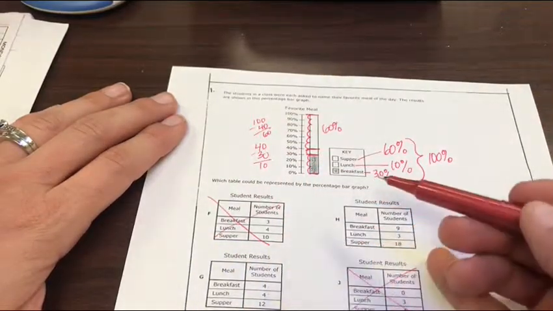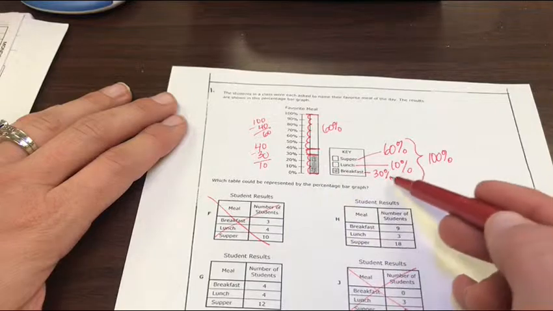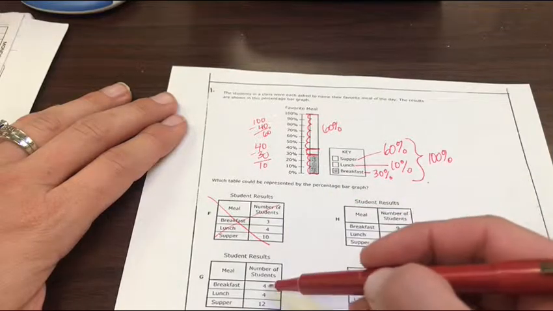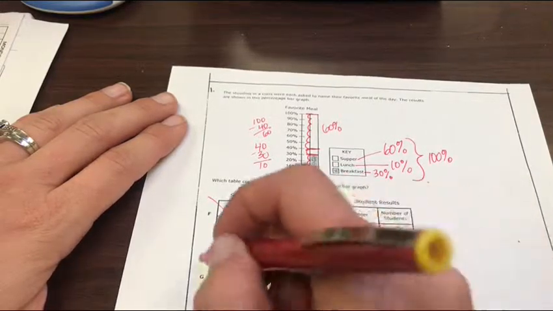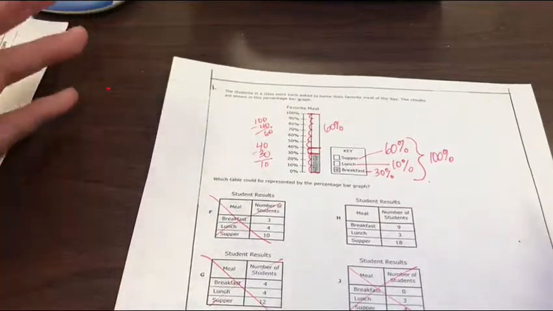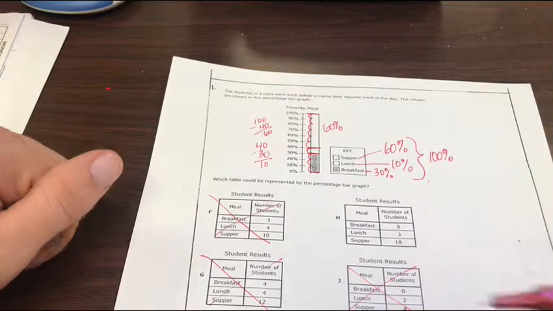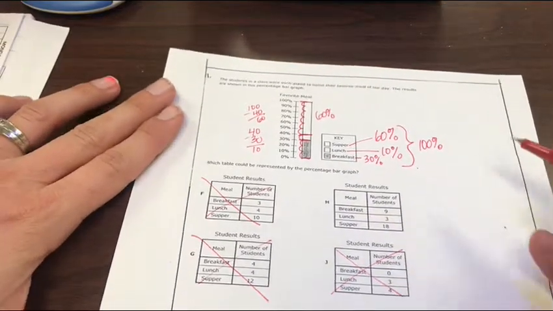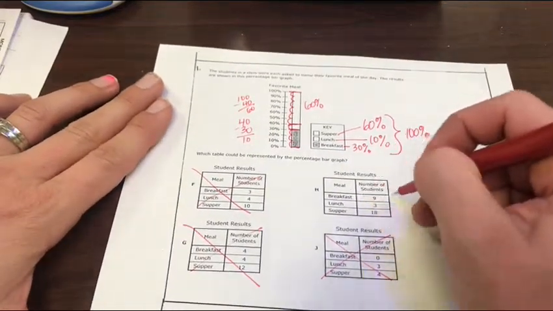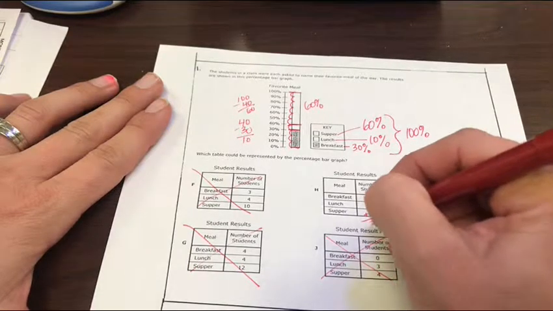These say that they're equal. Well, they're not equal here. This one's 30 and this one's 10. So they're saying that breakfast and lunch are equal. So that's out. And so even if you don't know how to do your calculations, you can look at the size of these and get rid of some answer choices. So if I think H is my answer, I'm going to add these up and get my total.